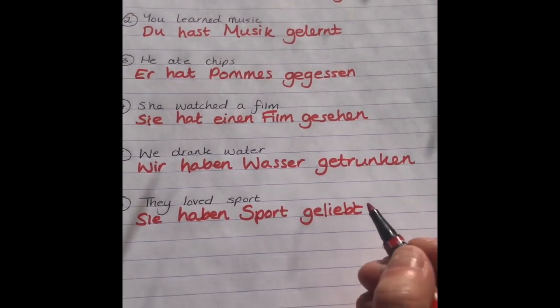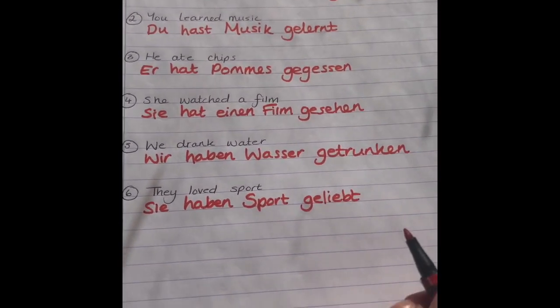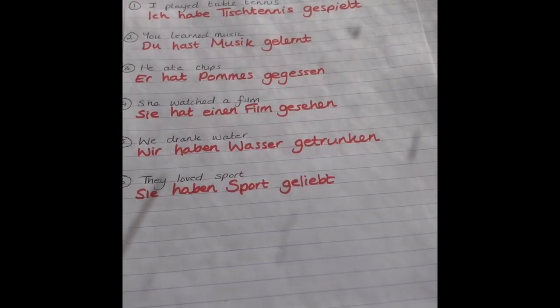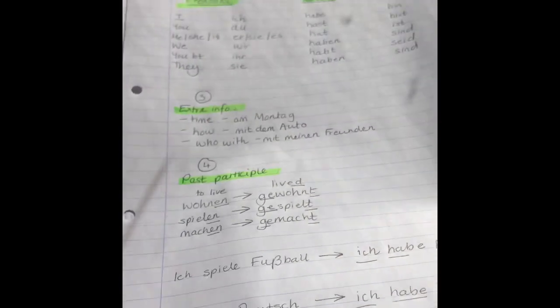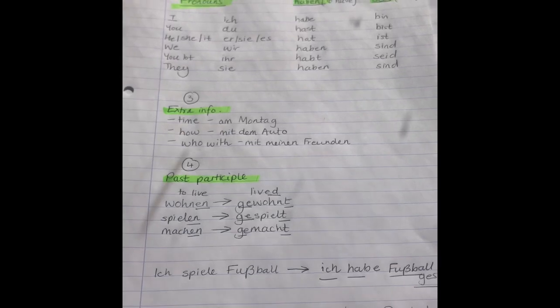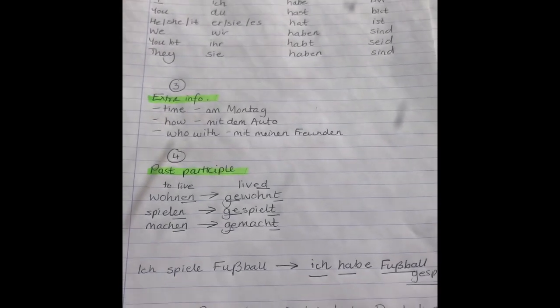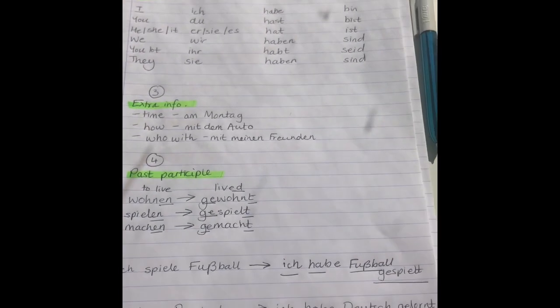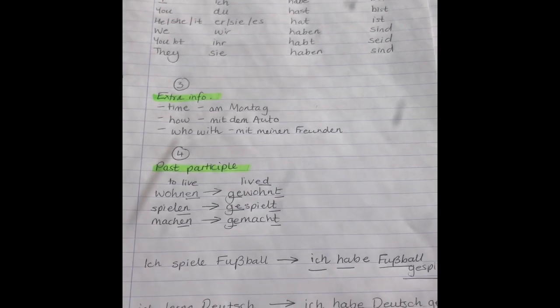Okay, I'm hoping this is starting to make more sense. Make sure you've kept a note of all the things that I've just gone through in your book or on a piece of paper. And if you head over to Teams, you will see the work that I have set for you, which will help you practice the past tense.